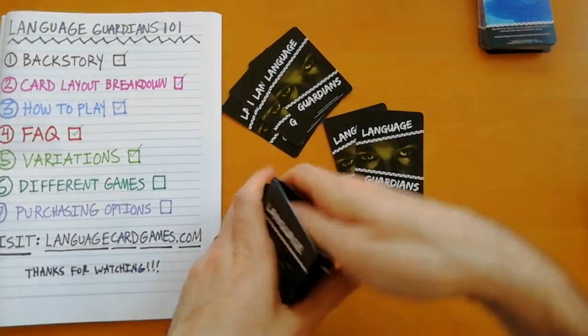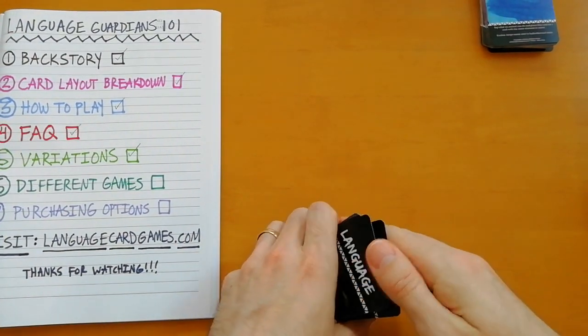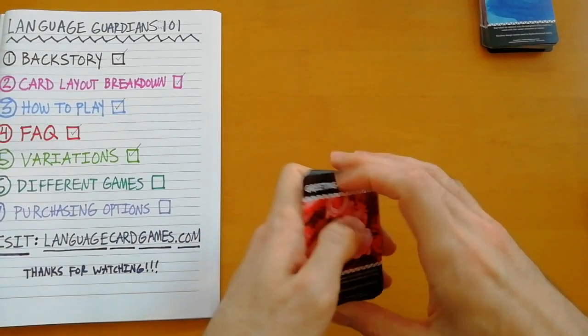Isn't that great? It really brings language learning into just about any game, any card game. You could even do this with a standard deck of poker cards. That's what I love about cards. They're so adaptable.